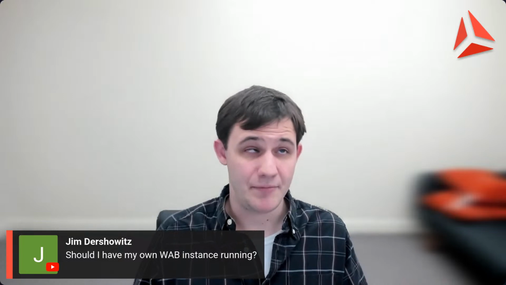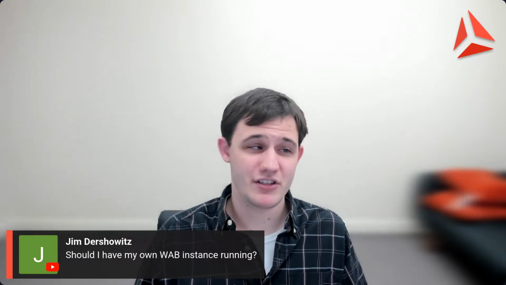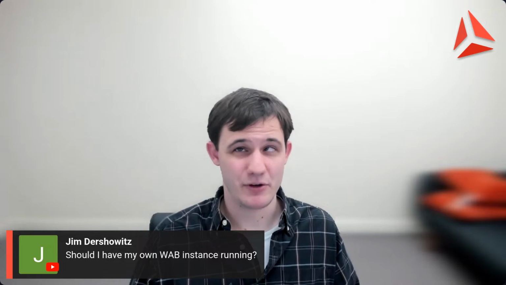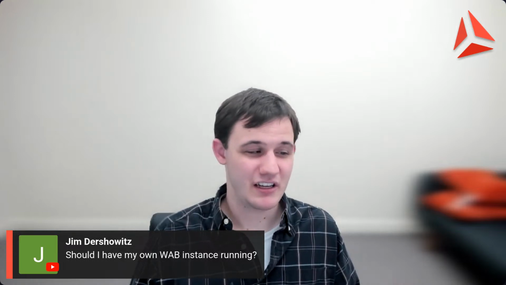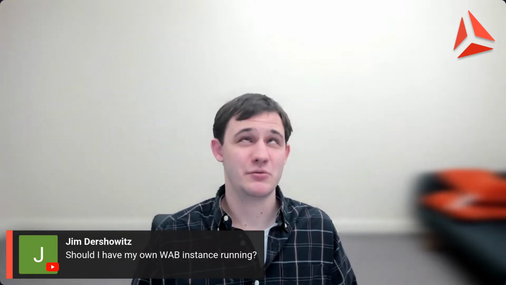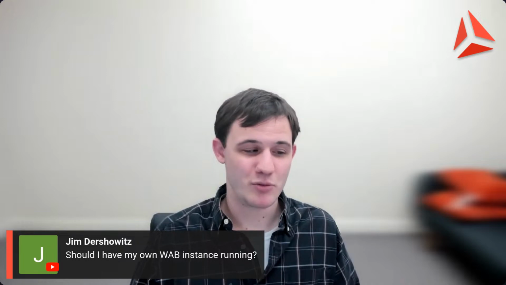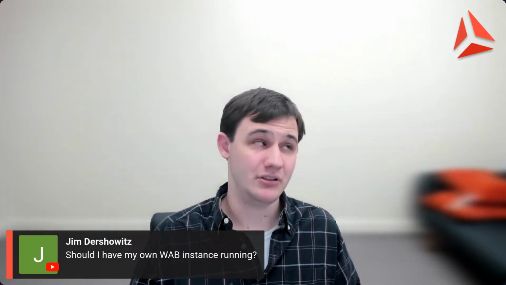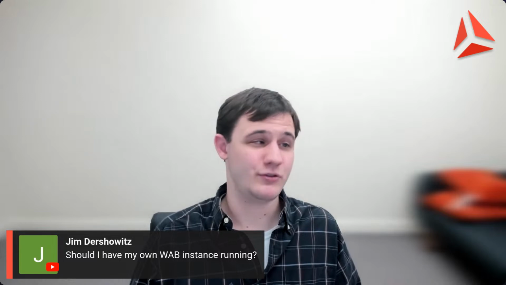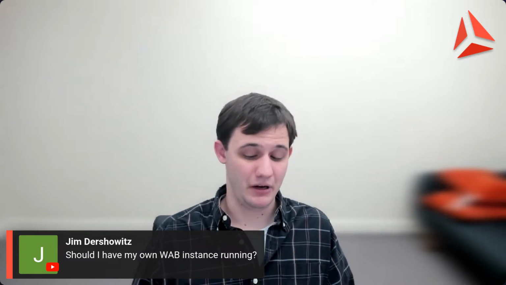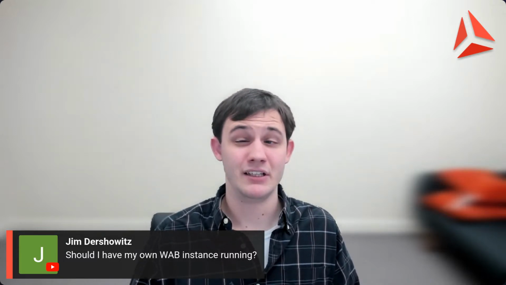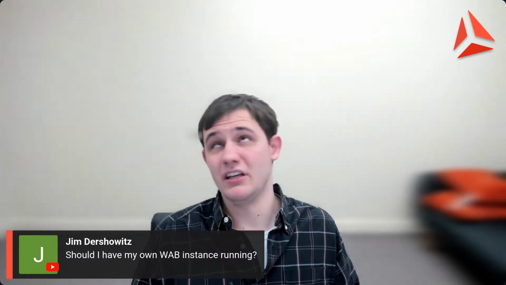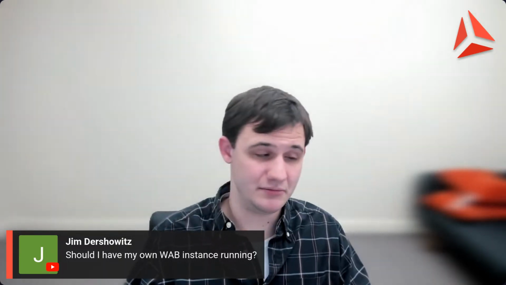Currently Babbage runs a wallet authentication backend server at wab.babbage.systems. You can run one, and that's why it's open source. We want more people to run them so that people don't just trust us for one of their auth factors. We want people to run their own or have somebody they trust run one, versus there just being one server that does that.